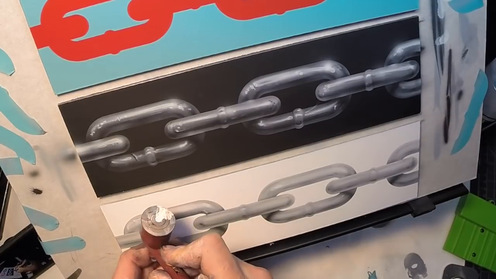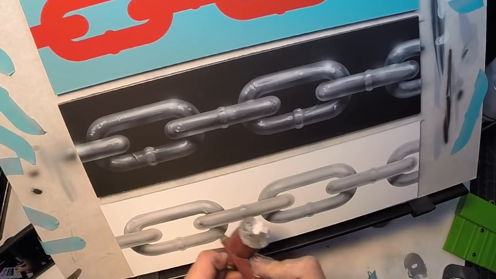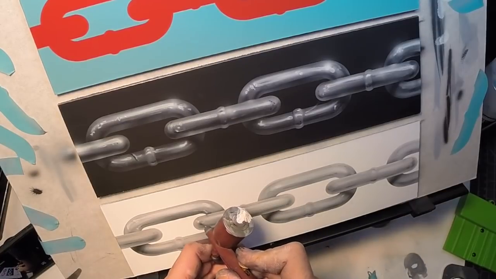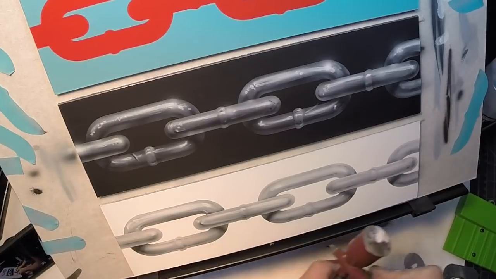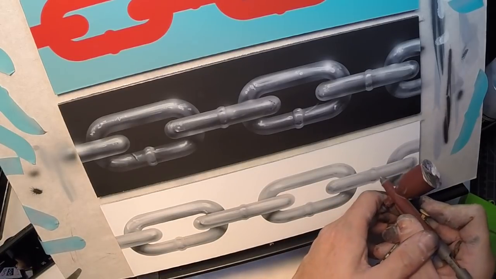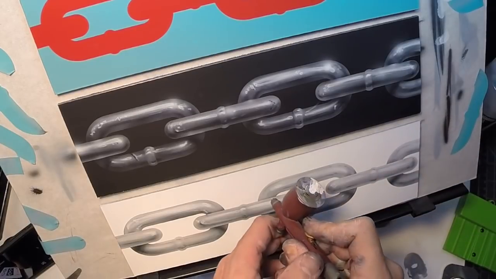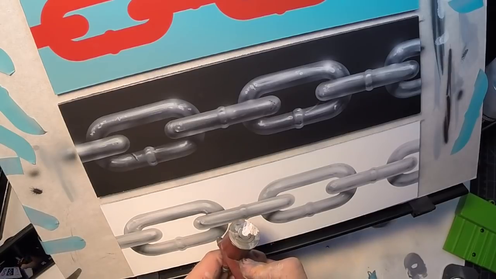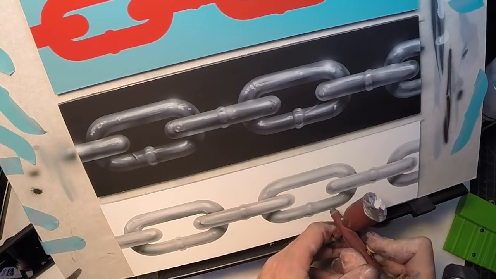Maybe do lots of little interesting gleams on the chain and bring it out. I'll probably go back to a pure opaque white for those finals and just get it exactly where I want it.